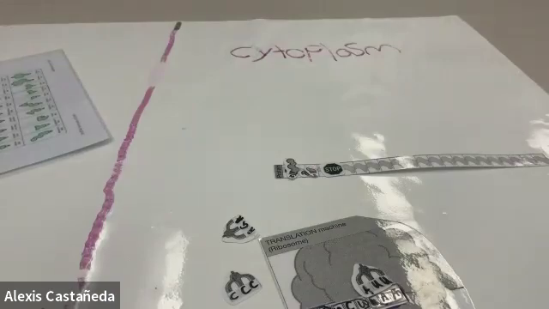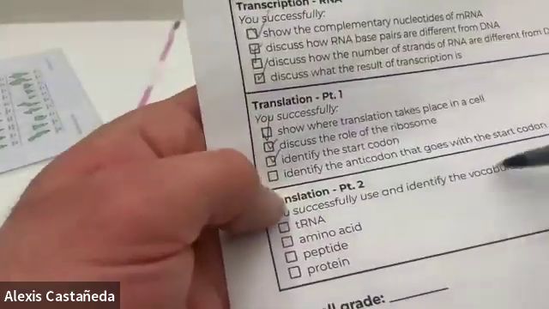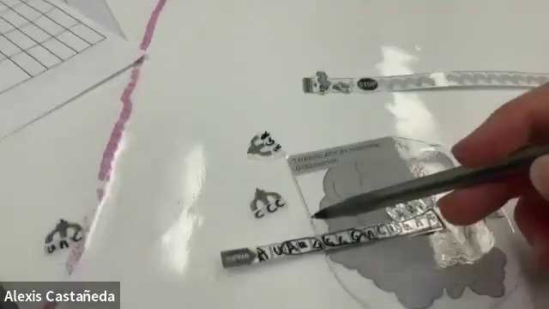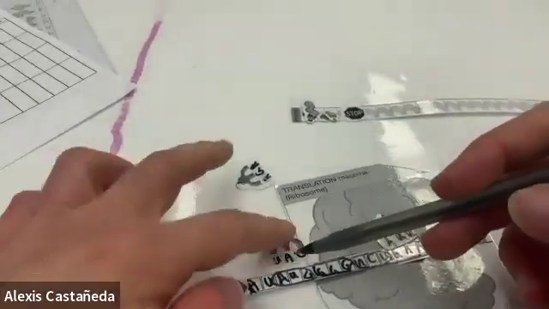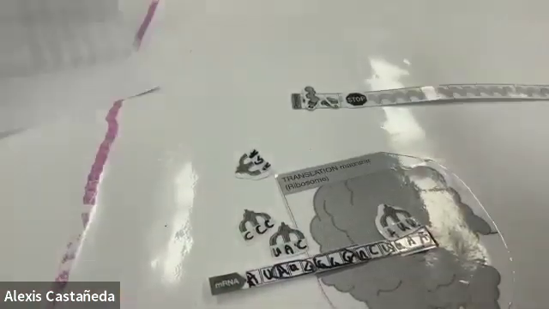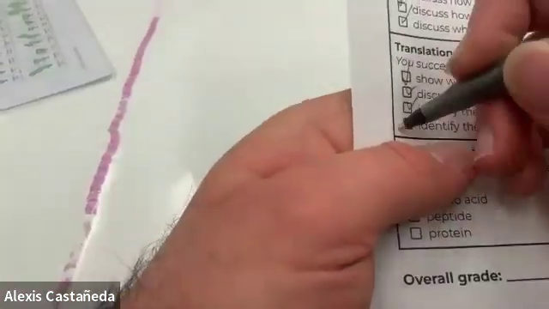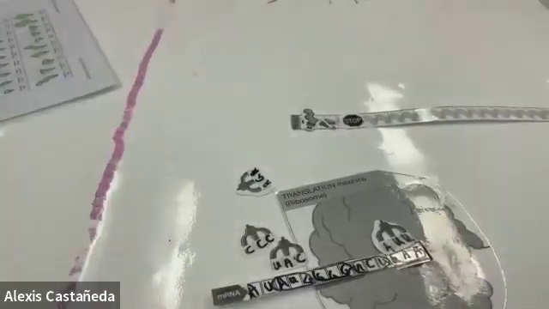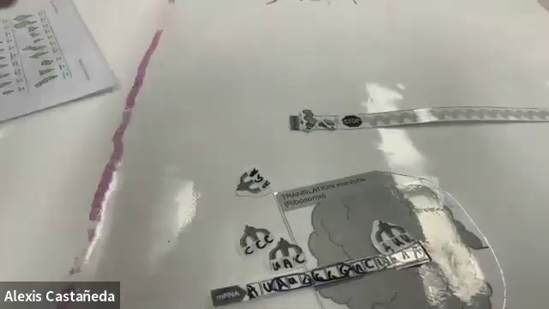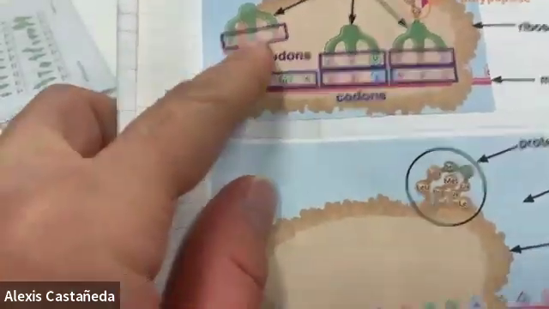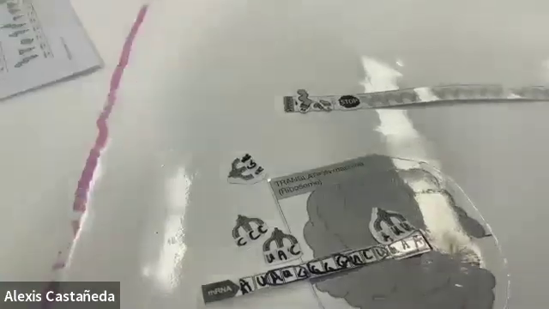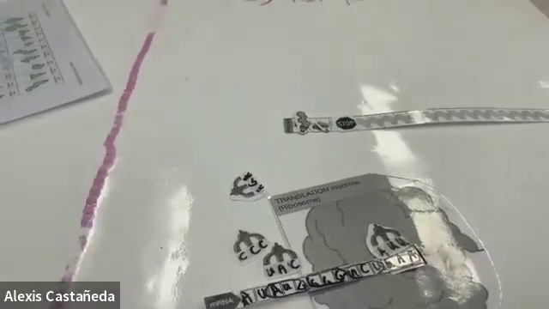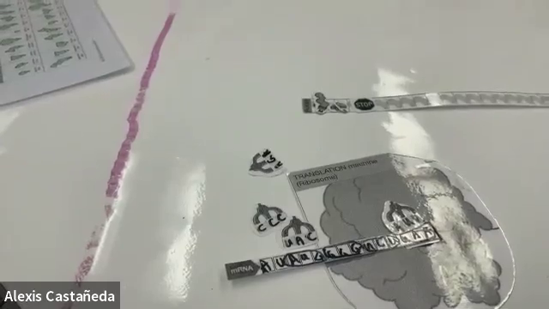Okay, so let's go back here. Let's just make sure that we showed that we have the anticodon that goes with the start codon. Our start codon was AUG, and the anticodon that goes along with it is UAC. So we were able to successfully identify our anticodon. And you were also able to do that just by looking inside of your notebook on the images that you colored in. AUG went with UAC, and UAC is what we have here too. They match up.